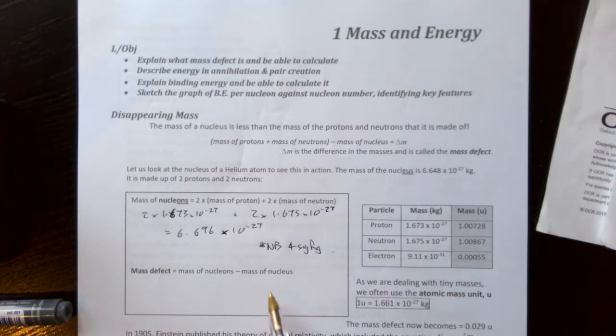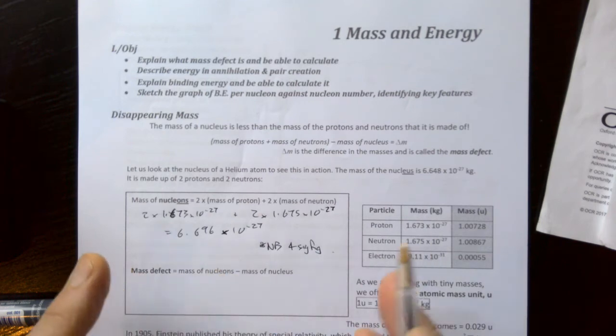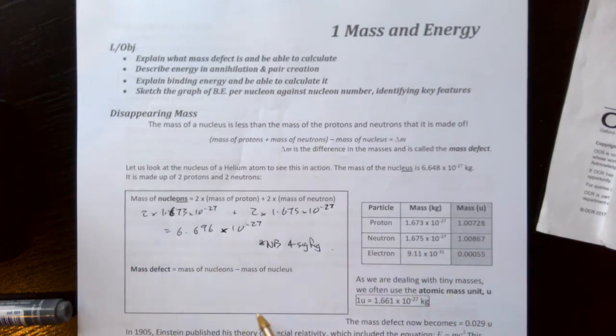Now, if we look for something called the mass defect, it's not deficit, it's the mass defect. It's the difference in the mass of the nucleus and the nucleons. It doesn't matter too much at this level which way around you subtract it. This will always be smaller, and the separate parts will be bigger. I'm not too worried about that.